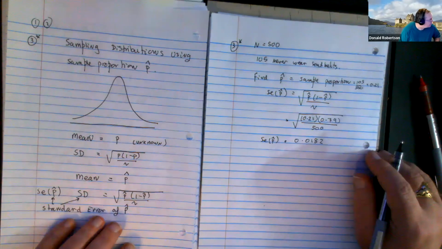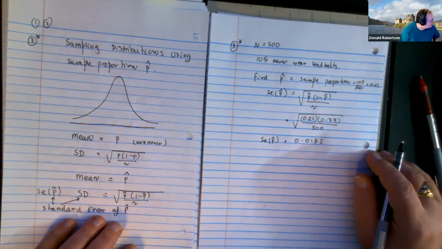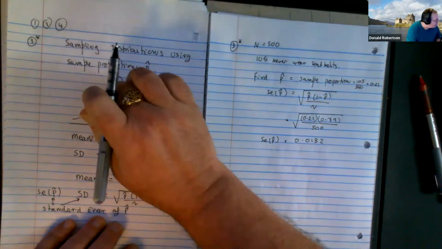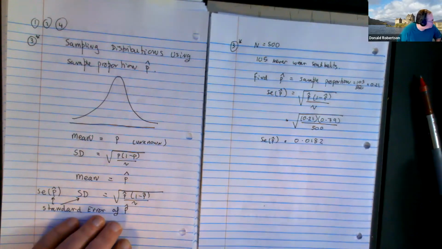I'm just reading question 4. You have to read it because, oh, there we go. Question 4 is population numbers.